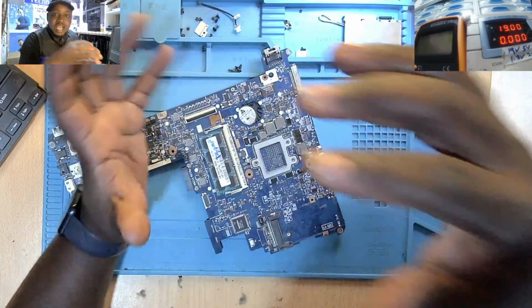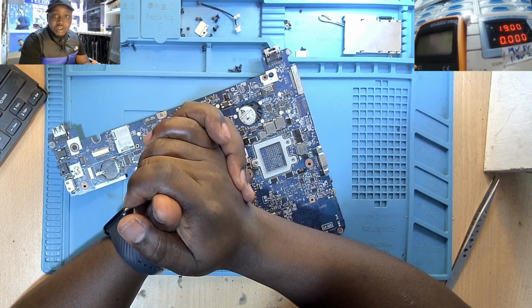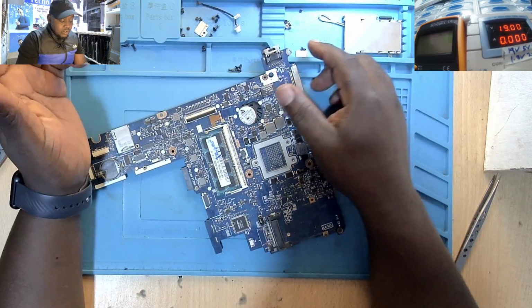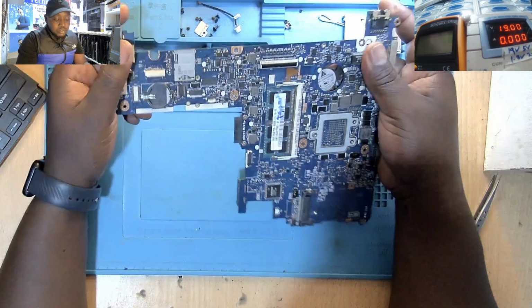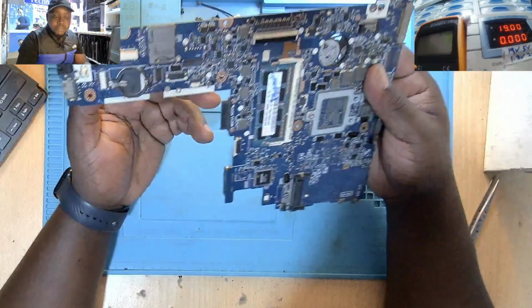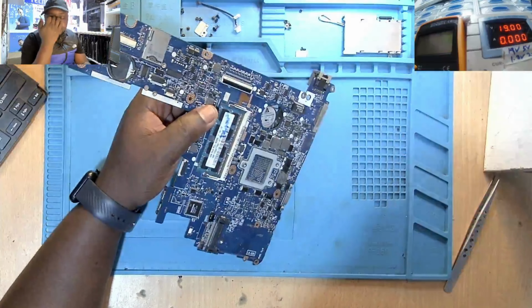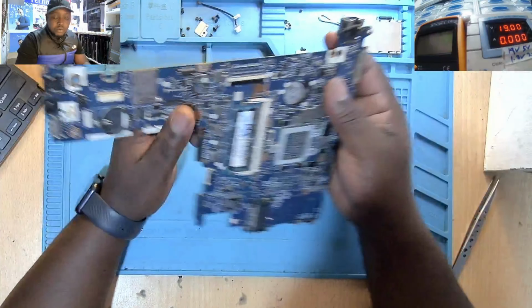With this guide, you'll be able to detect a lot of problems, and you'll be able to work on them. So the first question you need to ask yourself: what is a laptop motherboard?